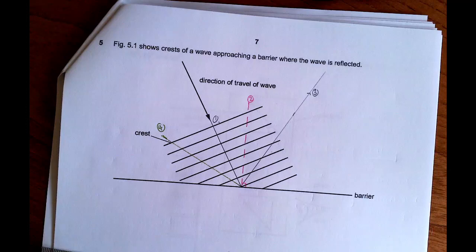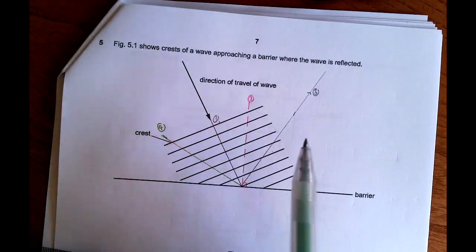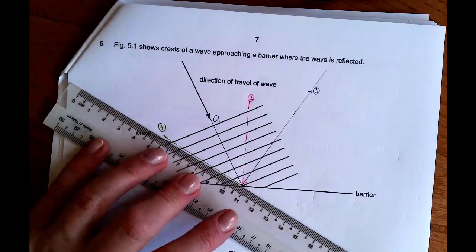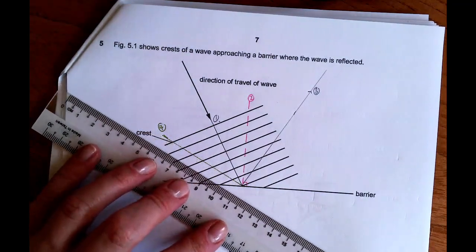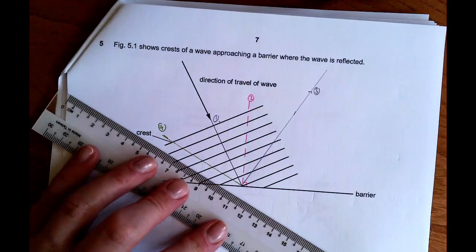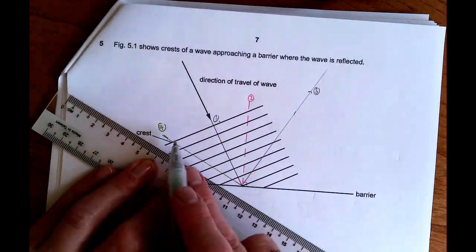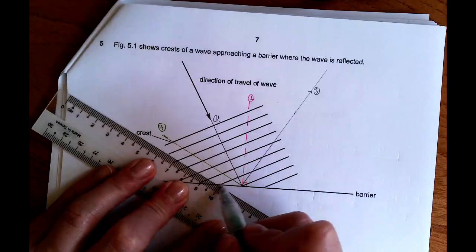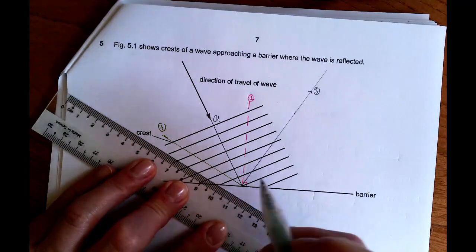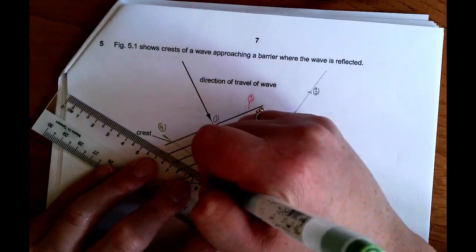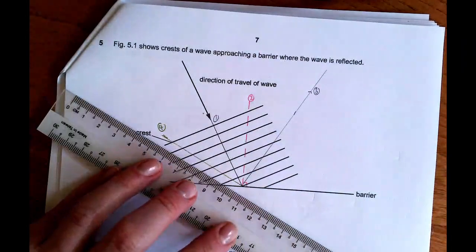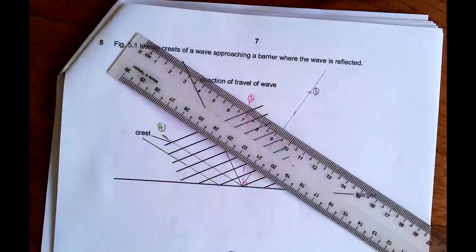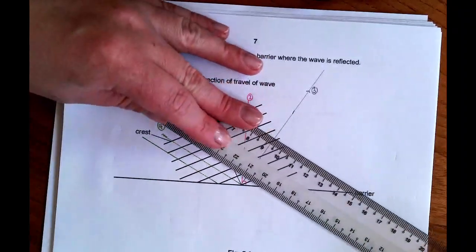it will then bounce off so that the angle of reflection is 30 degrees, just like the angle of incidence. And so you need to make sure that you keep your ruler parallel next to the one that you've originally drawn, and then you find where other crests have met the barrier, and then you're going to draw that line on there. Okay, so you can see, again, I'll come above so you can see it.